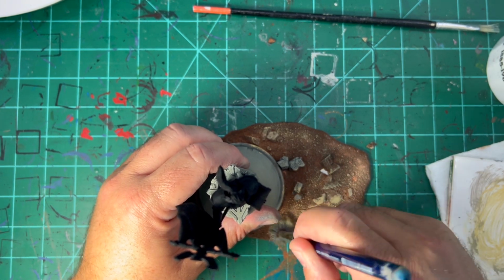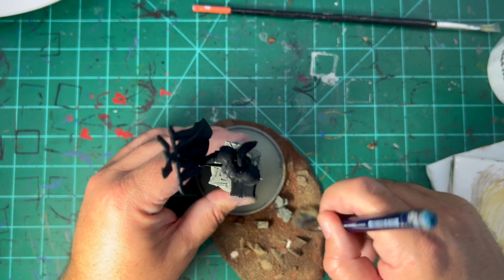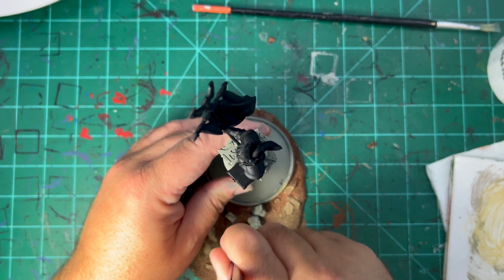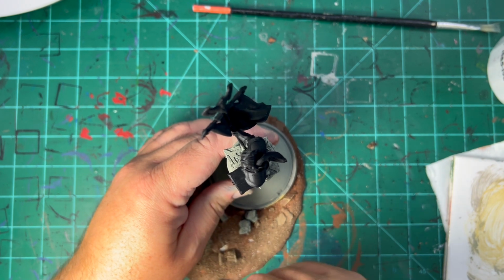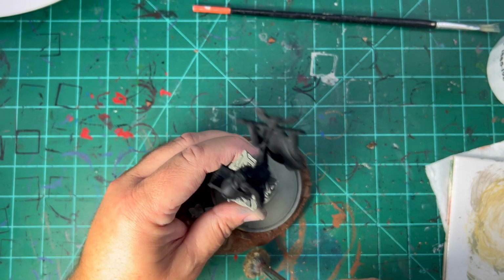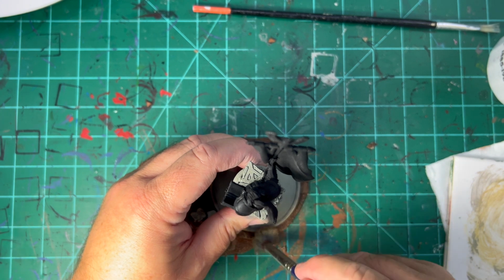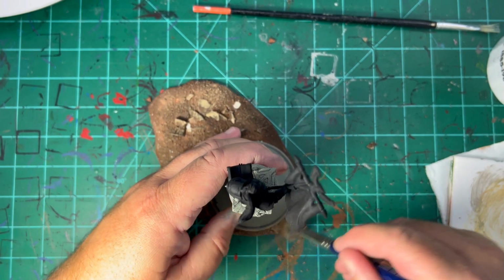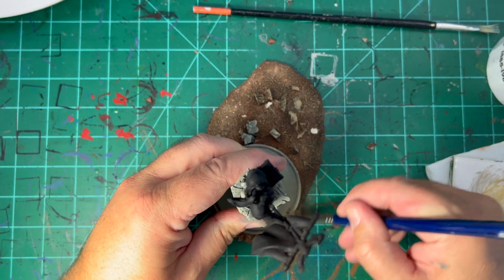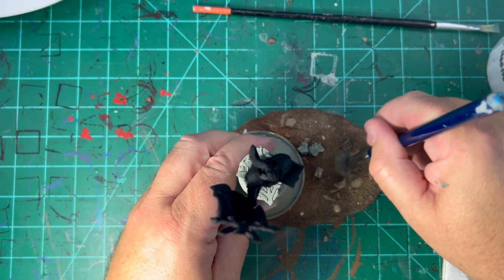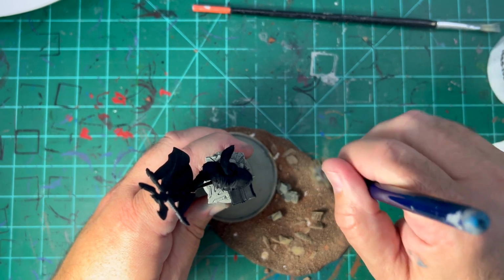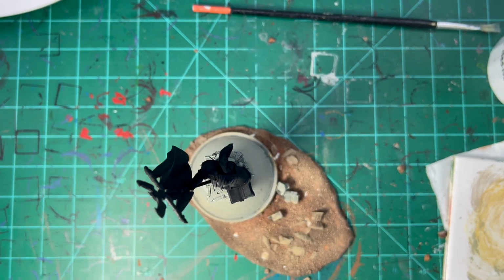But we can also fix any of these pieces with super glue in just a minute, so that it won't look too bad. I'll get the paint in first, and then we'll glue back what needs to be glued back. All right, so that's my second thing.